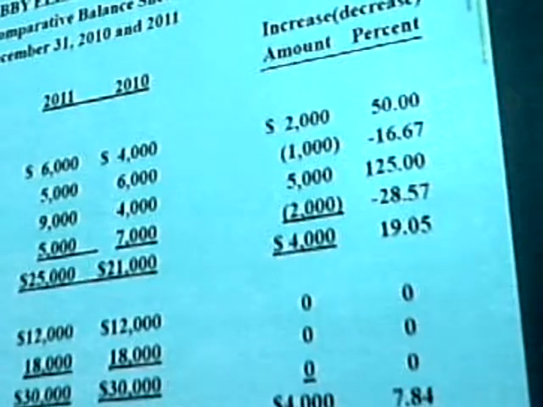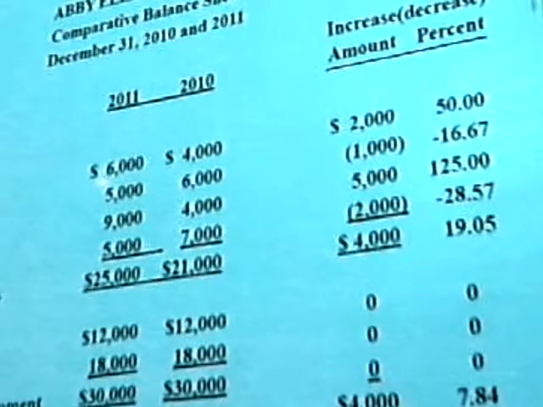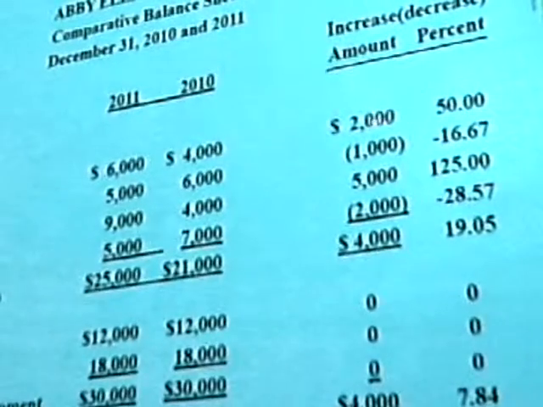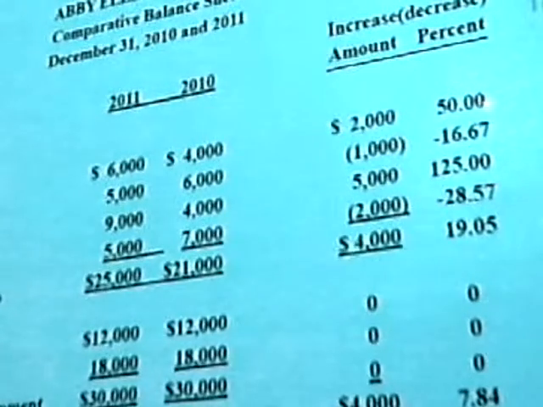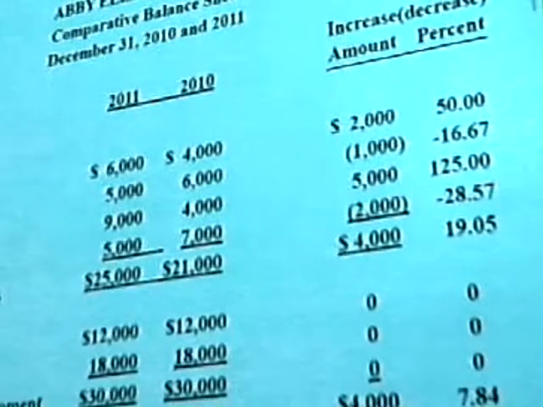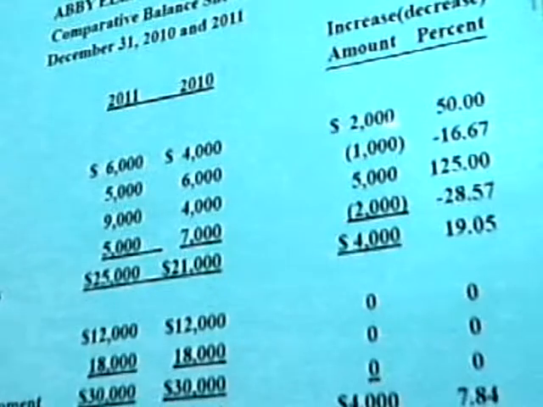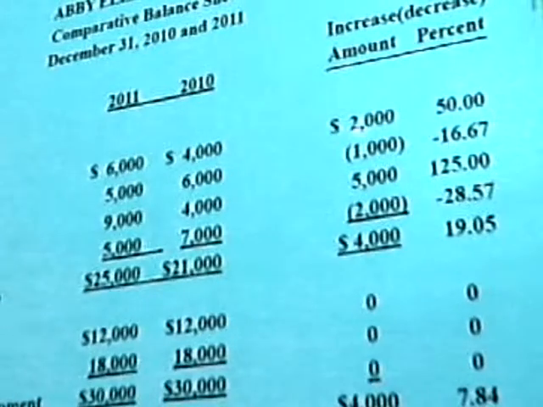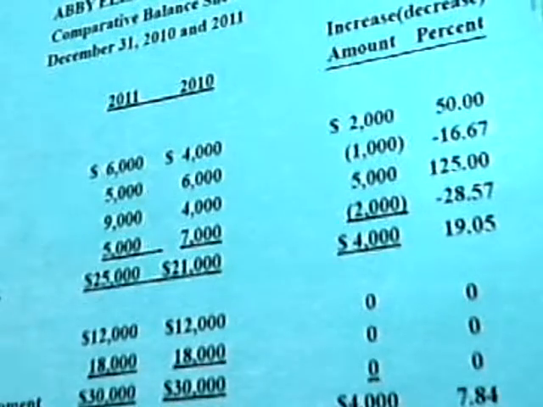Okay, say that again. Okay, again, 6,000 minus 4,000 is 2,000. 2,000 divided by 4,000 is 50%. So what happened here? The cash increased from 2010 to 2011 by $2,000. It increased by 50%, and that's usually a good thing, right? You want more cash, not less, usually.